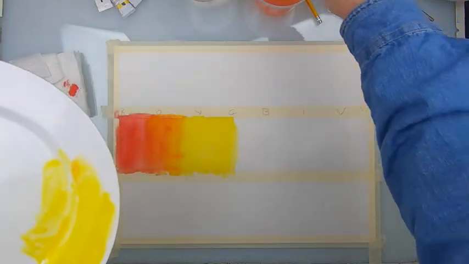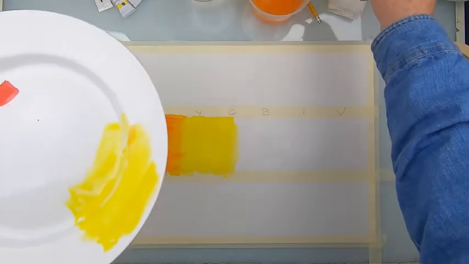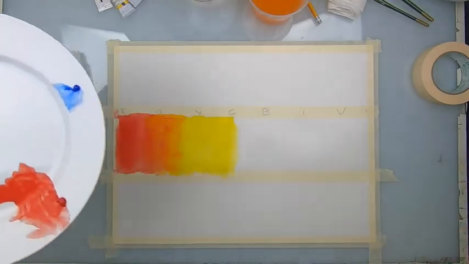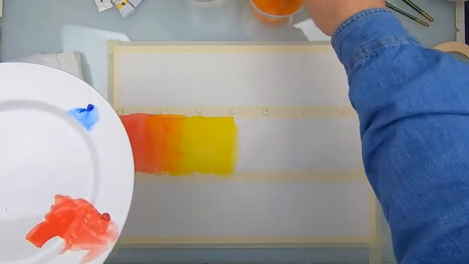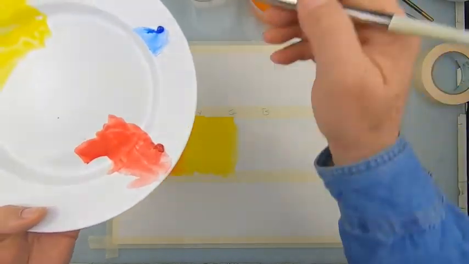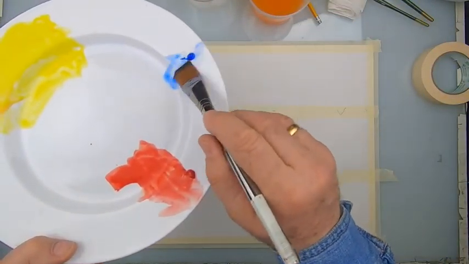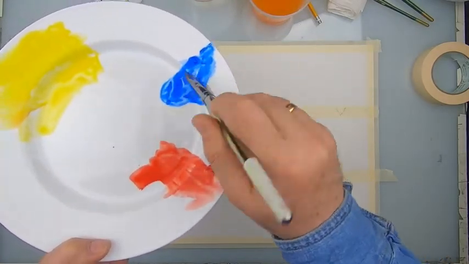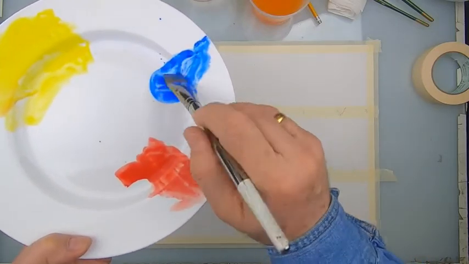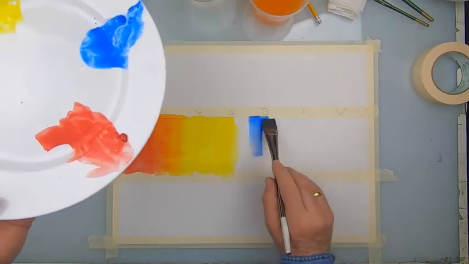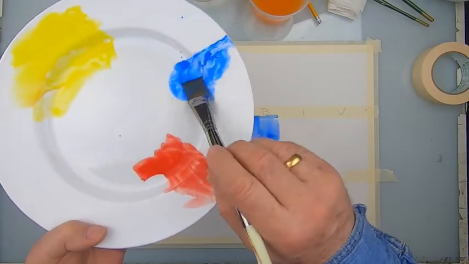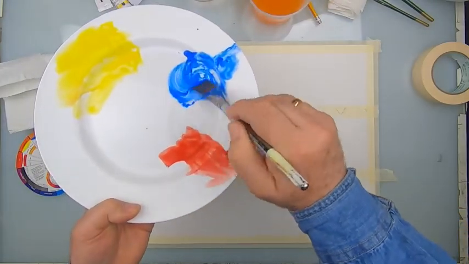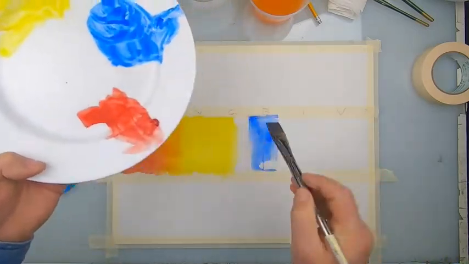And so the next thing I do is I clean up my brush. I move on to my blue. Clean my brush. Okay, mix up a pool of blue. Nice solid blue. Okay, I'm going to lay it down where the blue belongs. Beautiful. Right, blue.